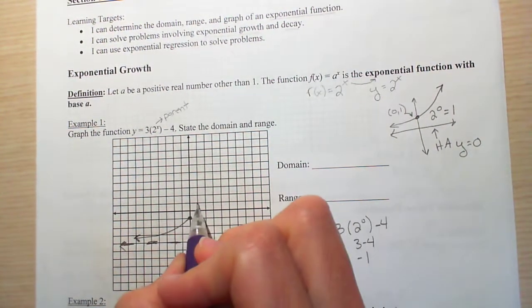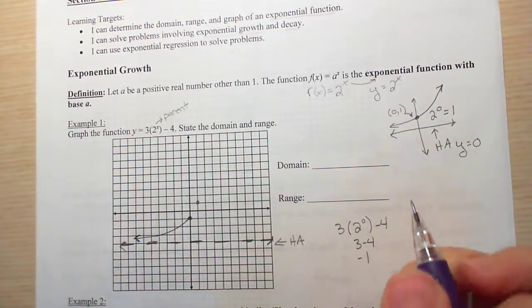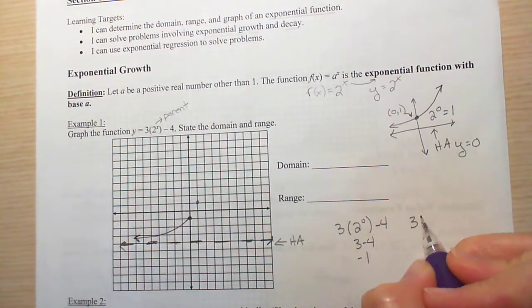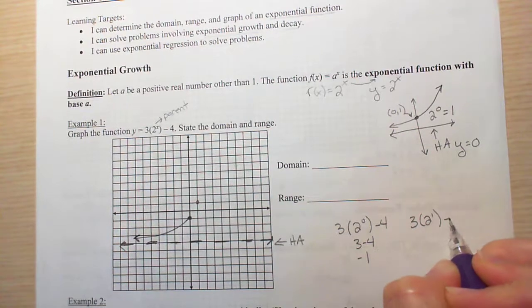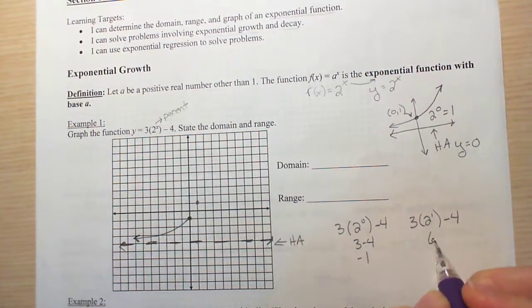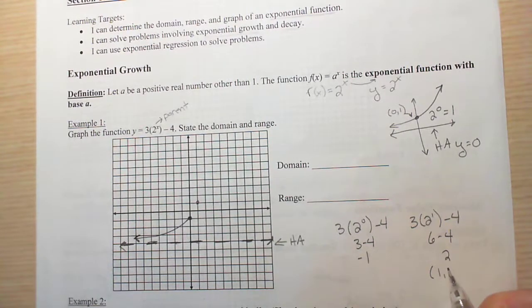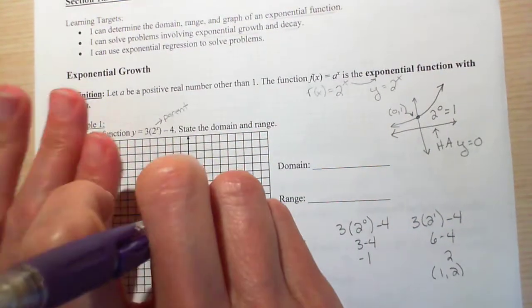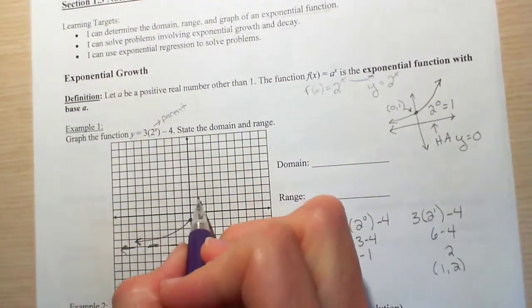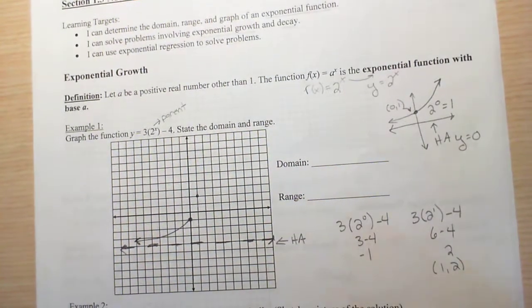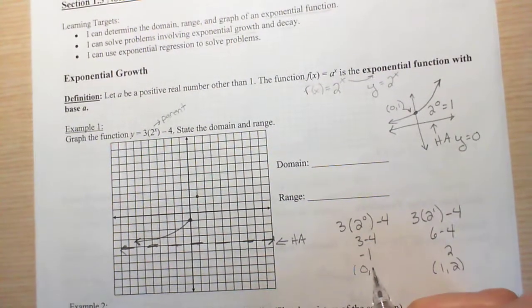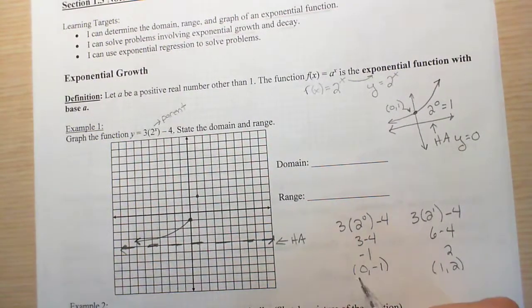Then you're going to approach this horizontal asymptote, but you're never going to cross it, and you're going to increase. Let's just see what happens when x is 1. When x is 1, we're going to have 3 times 2 to the 1 minus 4. So that's going to be 6 minus 4, which is 2. So this is going to be the point (1, 2). This was our y-intercept when x was 0. Y was -1.